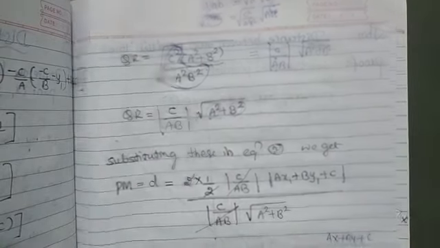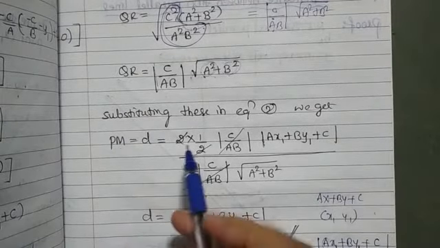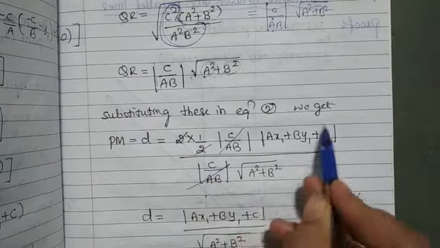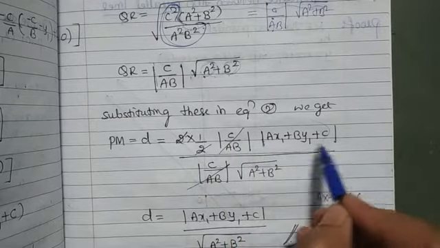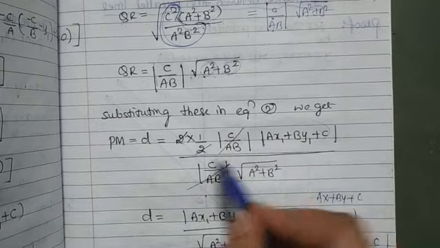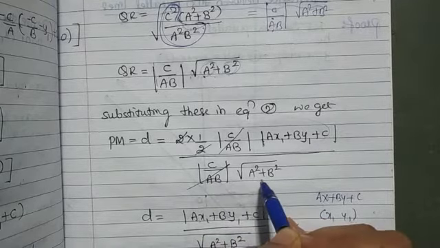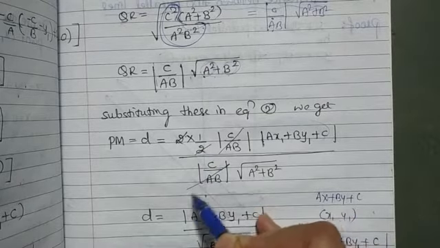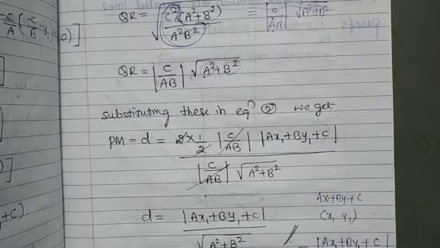Okay, substituting these values in equation 2, we get the length of the perpendicular. This is the area of triangle, that is 2 into half into mod of c by ab into modulus of ax1 plus by1 plus c, divided by distance QR, which is modulus of c by ab into root of a square plus b square. So 2 and 2 will get cancelled, modulus of c by ab and modulus of c by ab will get cancelled. The left out term is modulus of ax1 plus by1 plus c divided by root of a square plus b square.